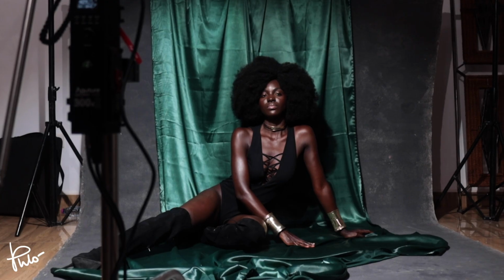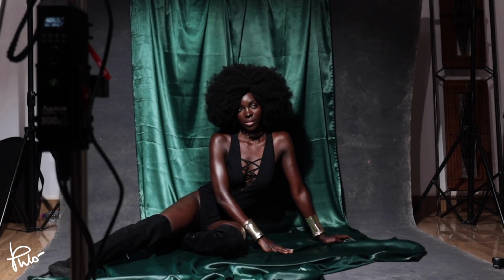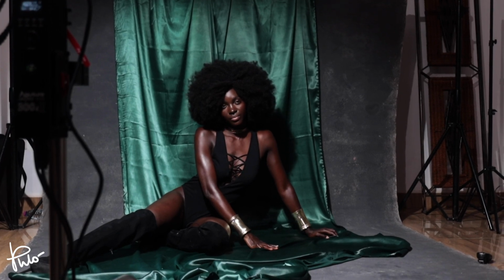So the setup is really simple. I had my canvas backdrop on the back, and then I used a green fabric just to divide it and add more depth. So we layered the green on top of the gray canvas backdrop, just to create that dynamism that you normally are looking for in your images.